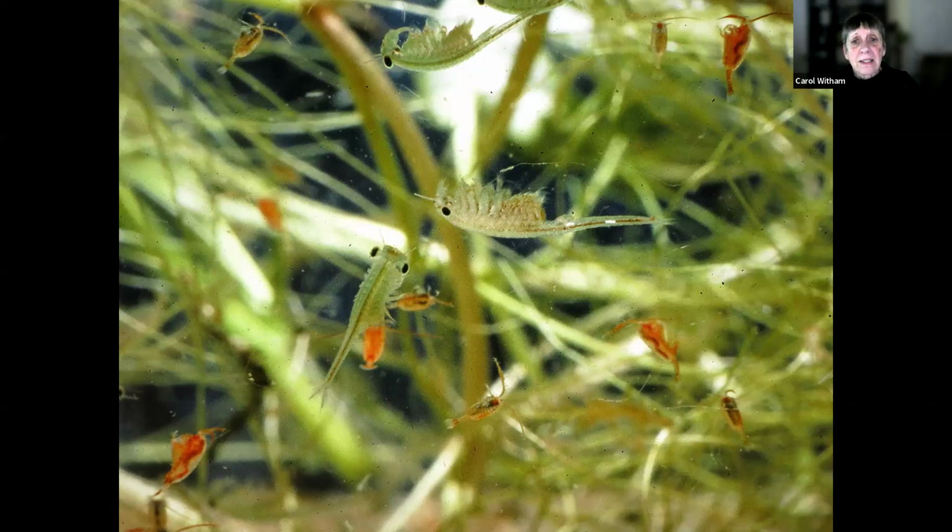The other organism you see in here is one of the most controversial of all the vernal pool organisms. This is a fairy shrimp. Fairy shrimp are controversial because although we have 27 species of them in California, 5 of them are listed under the Federal Endangered Species Act. So there's hoops to jump through if you want to do something with a vernal pool.